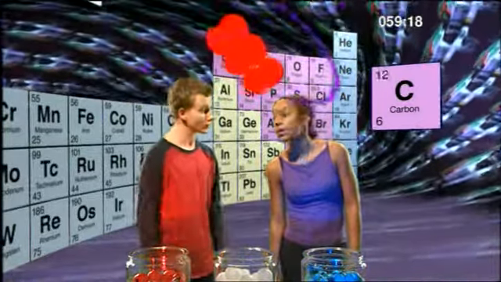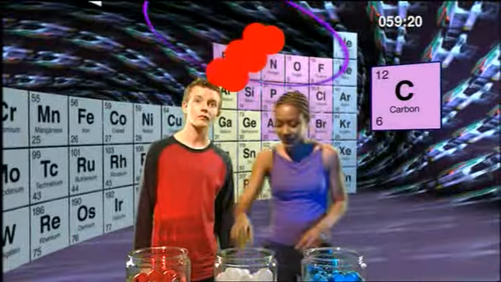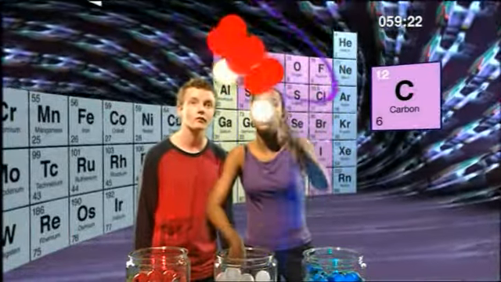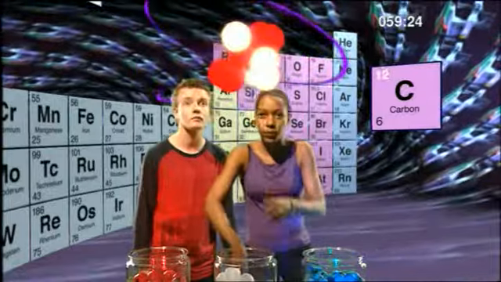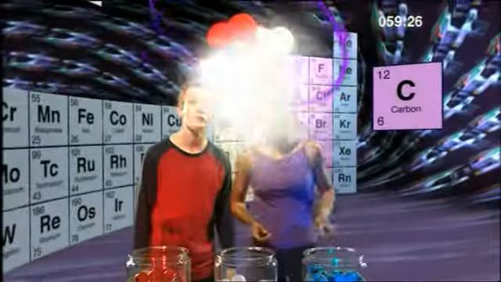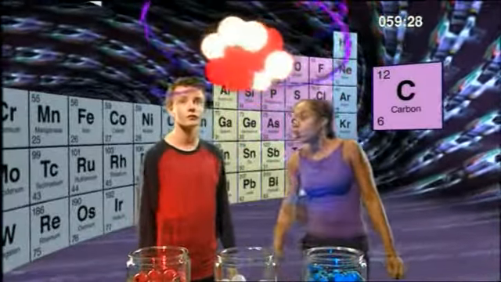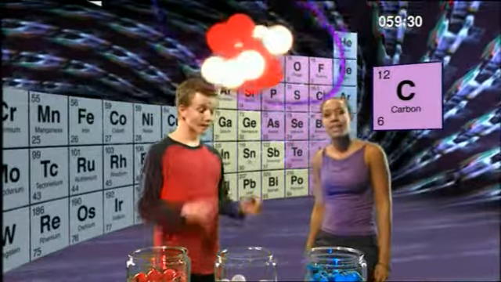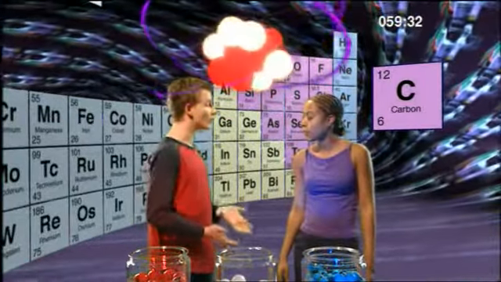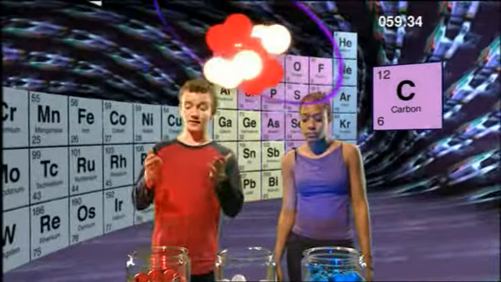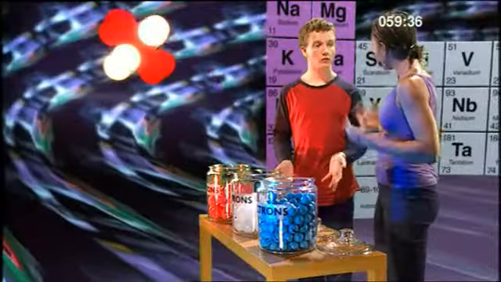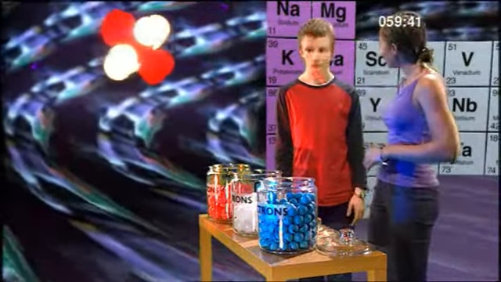Would you like to do the honours? Certainly. 1, 2, 3, 4, 5, 6 neutrons. So that's carbon's nucleus built. And now for the electrons. In an atom, the number of electrons is always the same as the number of protons. And we've got 6 protons. So we need 6 electrons. Shall we try 3 each? Okay.